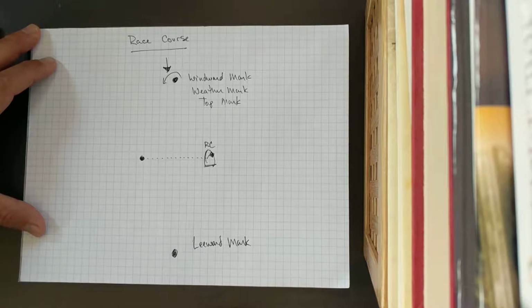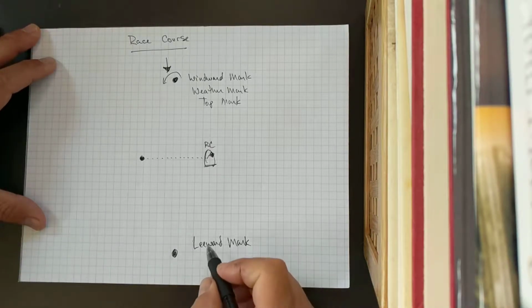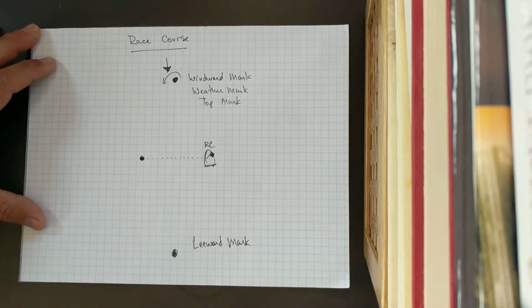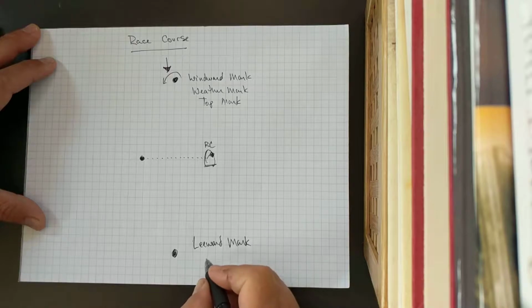Leeward, sometimes we call this the bottom mark.